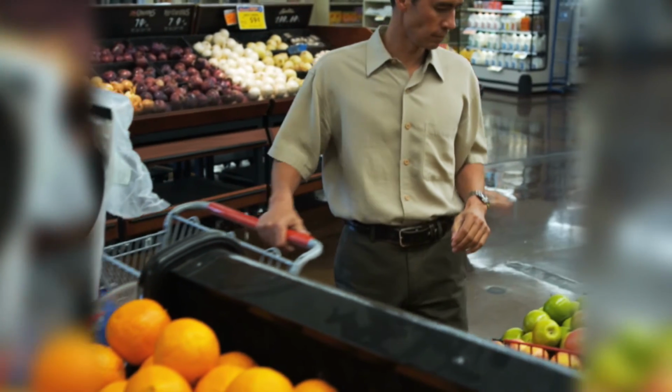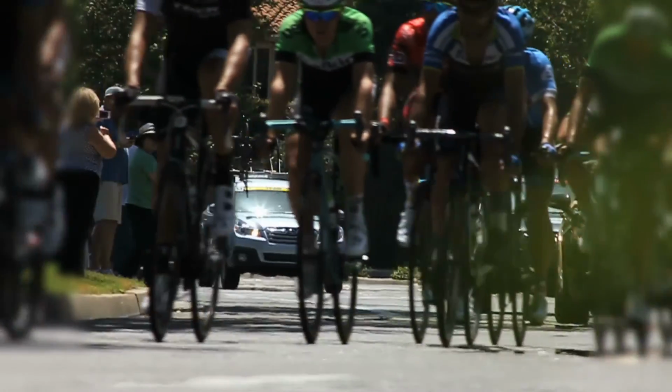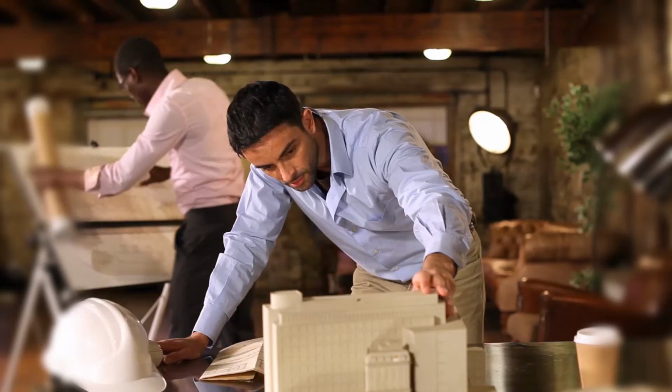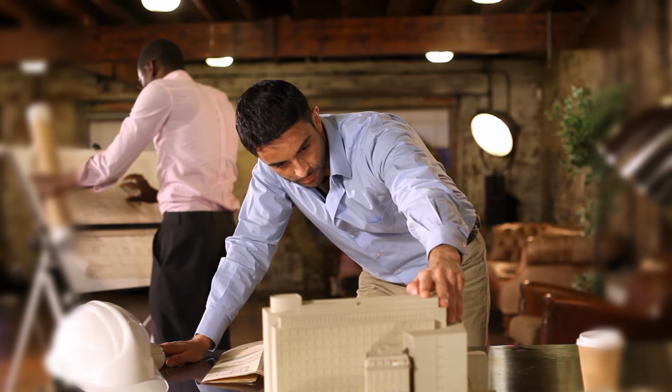He seeks to be conscientious in other ways. He shops at the local organic store. He's very involved in some cyclist online communities. And he's an engineer, so he likes building things.